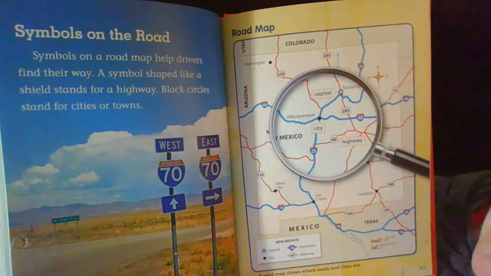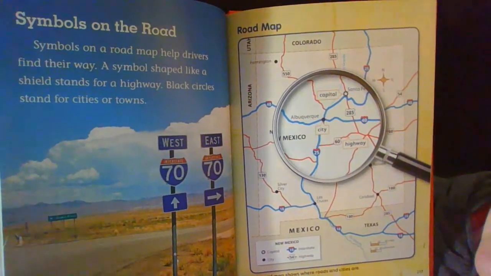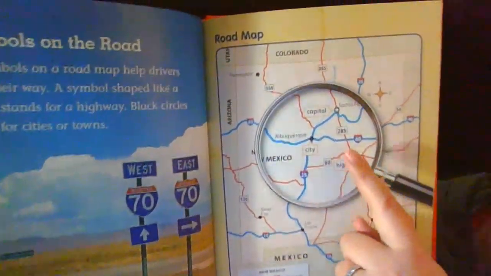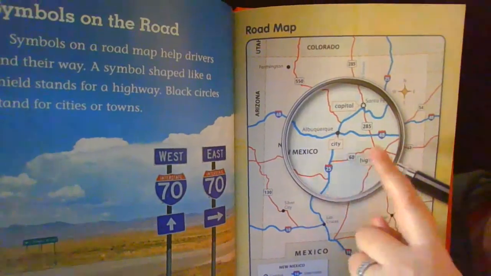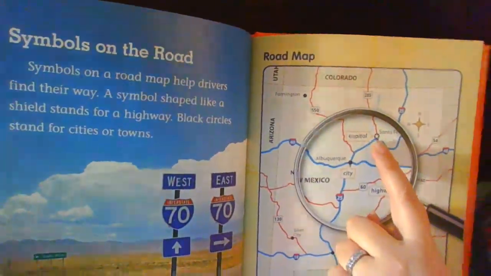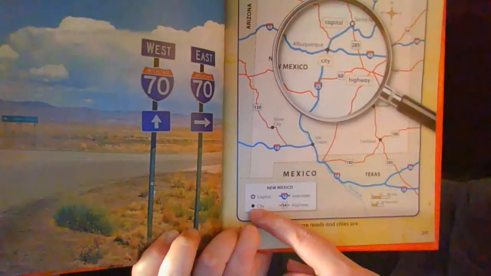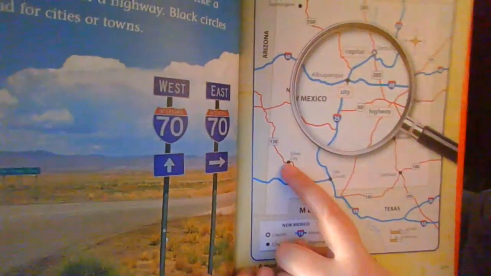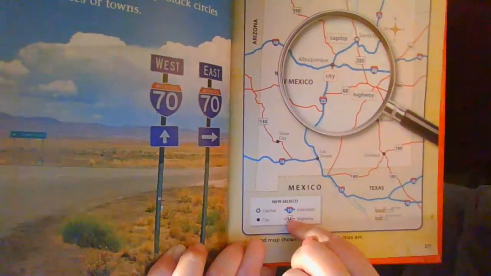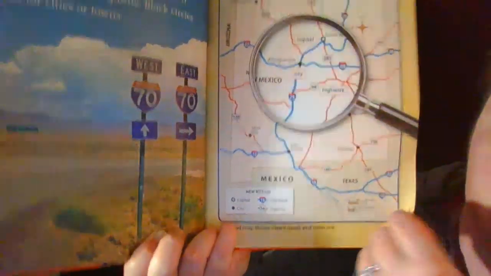Symbols on the road. Symbols on a road map help drivers find their way. A symbol shaped like a shield stands for a highway. Black circles stand for cities or towns. So you can see the cities and the towns. Here's the star that says the capital. And a city has a dot. There's a city, and here's an interstate. And a highway is in red. I used the key to figure that out.